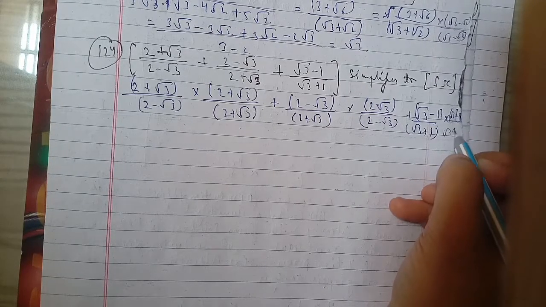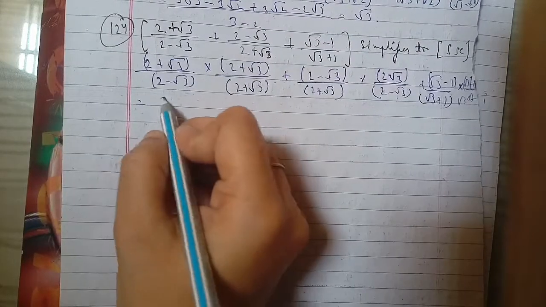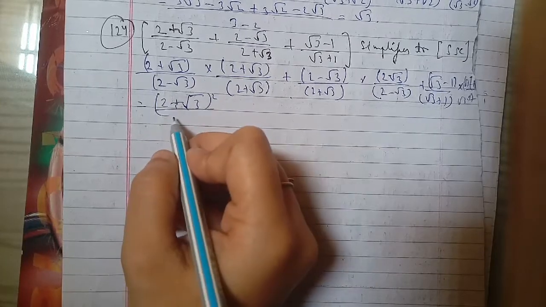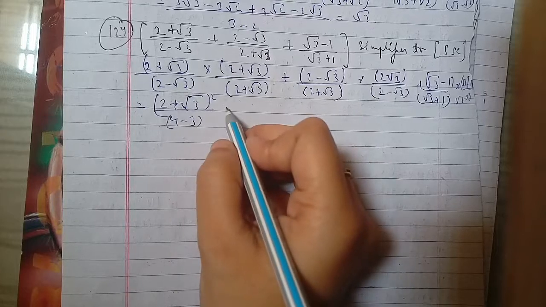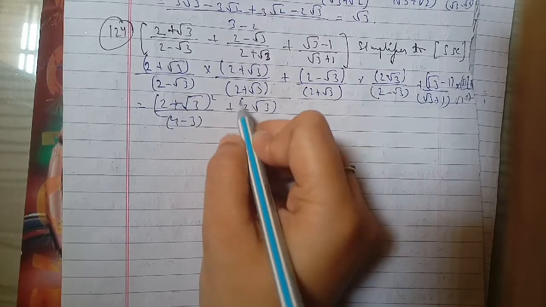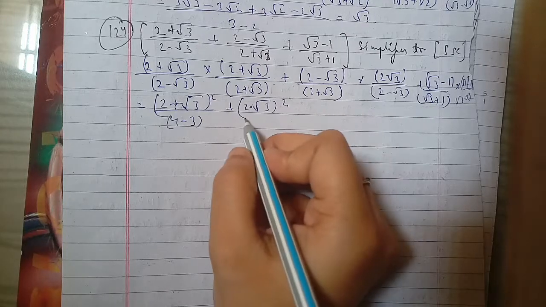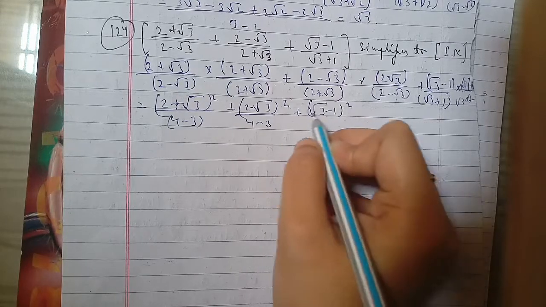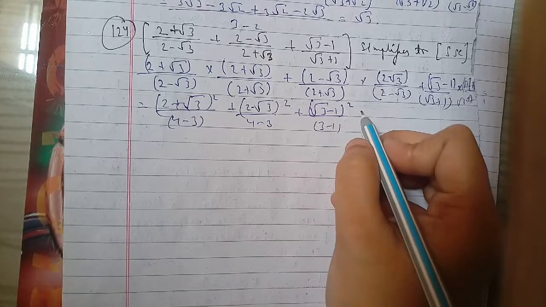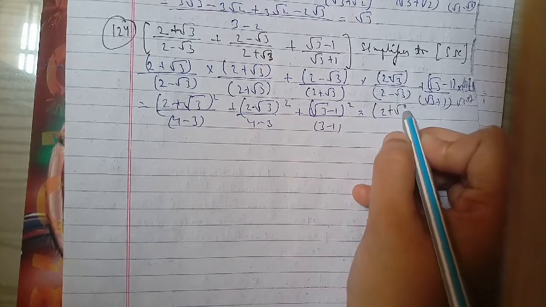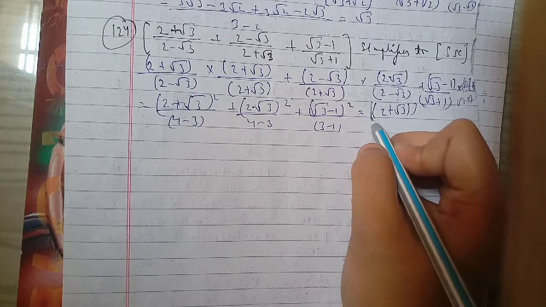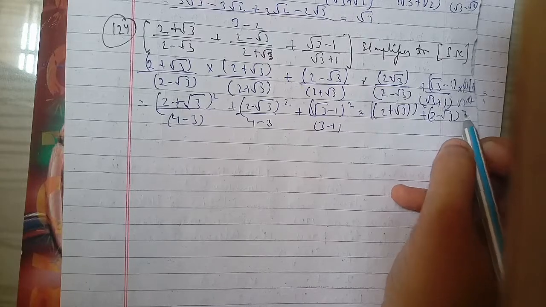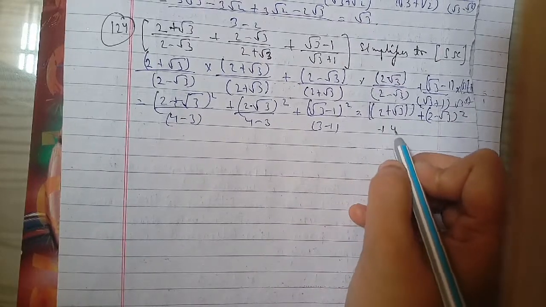For the same case we'll get (2 + √3)² upon 4 - 3, plus (2 - √3)² upon 4 - 3, plus (√3 - 1)² upon 3 - 1. That is (2 + √3)² + (2 - √3)² + (4 - 2√3)/2.